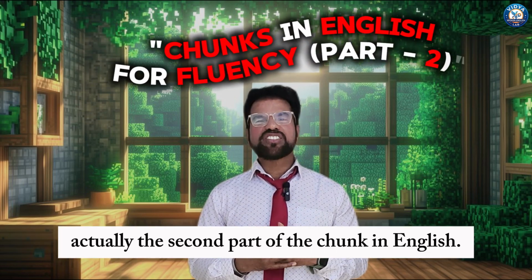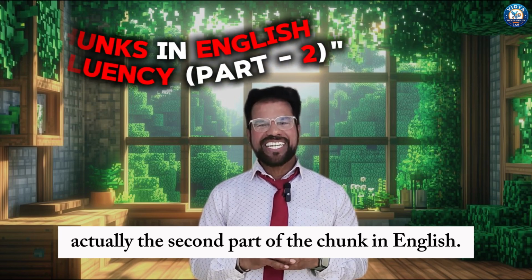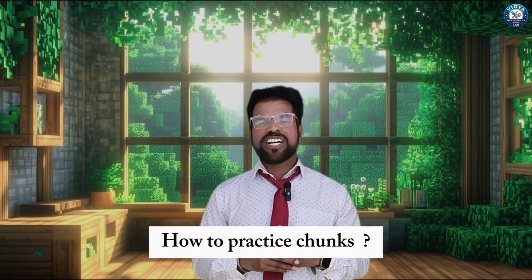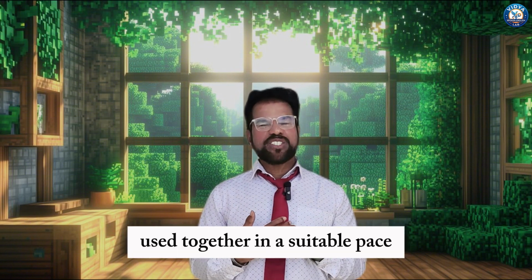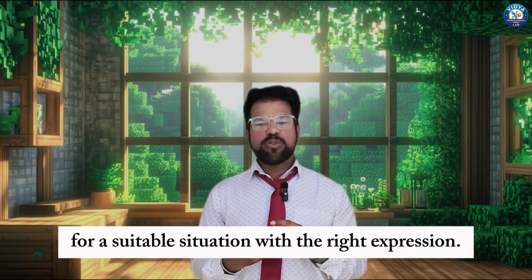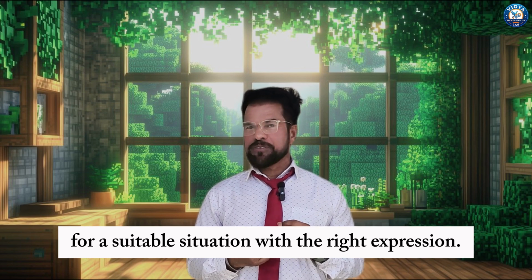This is actually the second part of chunks in English. How to practice chunks? Do you remember what chunks are? They are a group of words used together in a suitable pace for a suitable situation with the right expression.